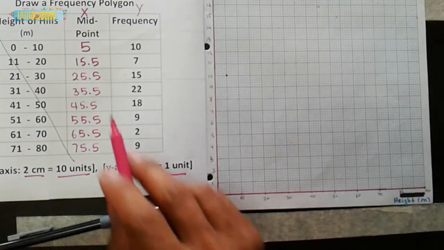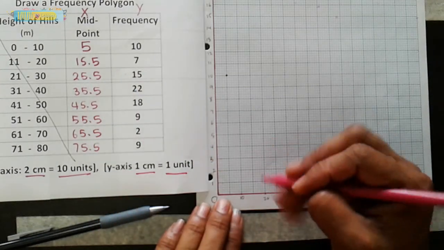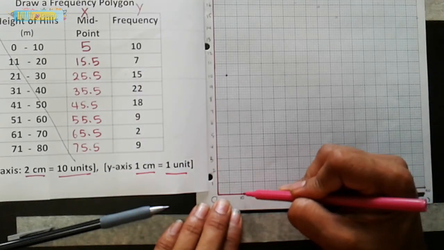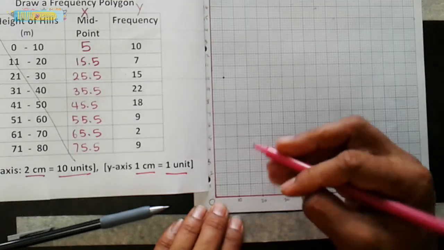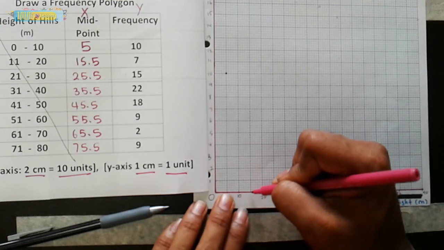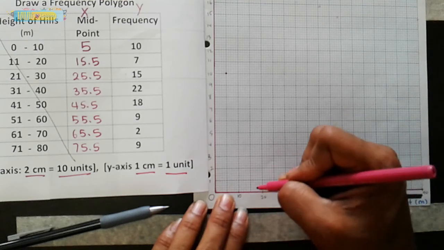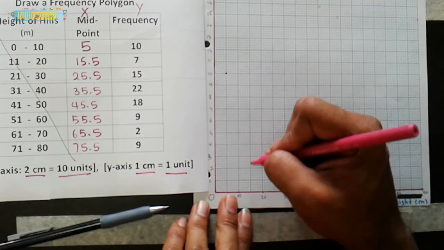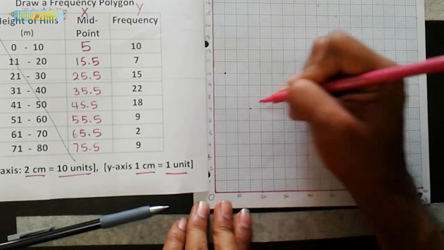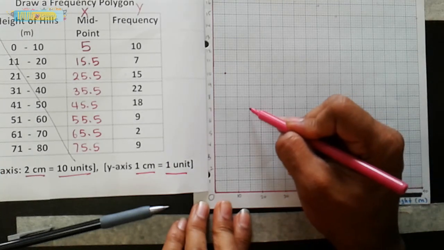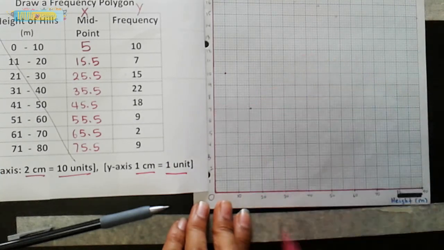5, 10. The next one is 15.5, 7. If here's 10, remember we said every small block is 1. So if here's 11, here's 12, here's 13, here's 14, here's 15. Here is 16. Remember, 15.5 will be in between 15 and 16. So you will need to go in between the 15 and the 16. So make sure that pencil is sharpened. And how high do we have to go? 7. So I have to make sure and get it in between the two blocks there. Right? I made sure and put it between the 15 and the 16, and it's exactly 7 high.